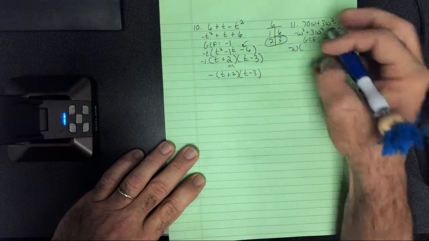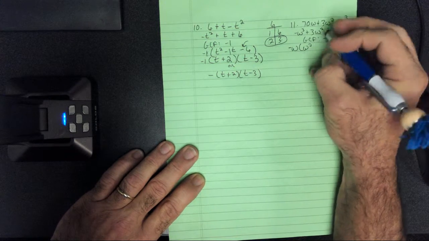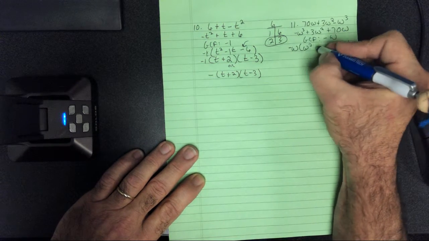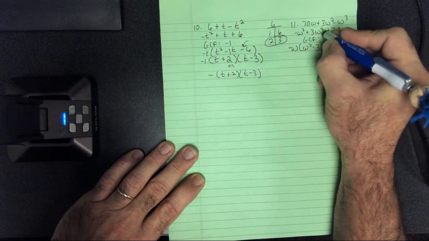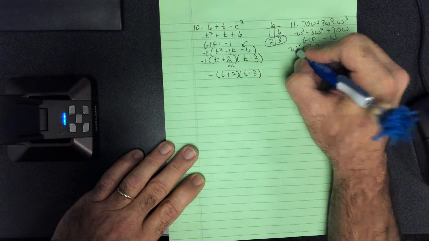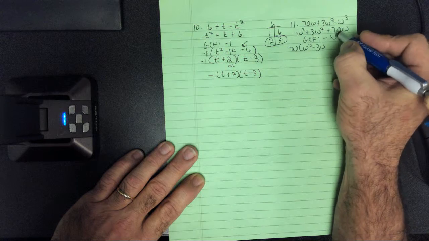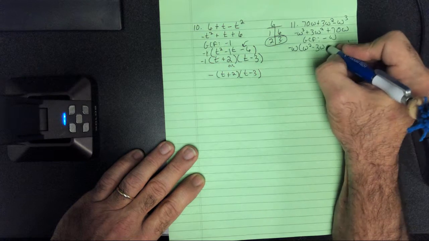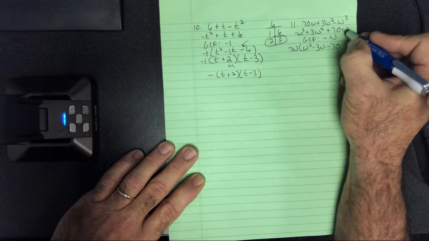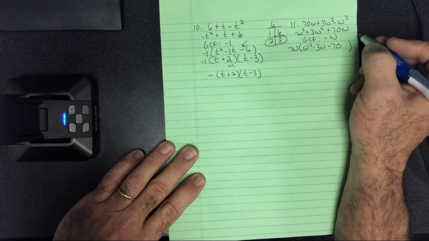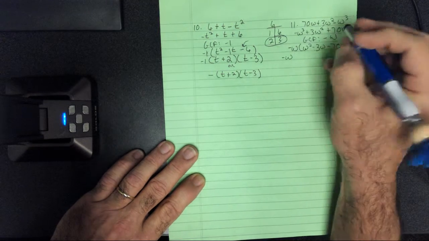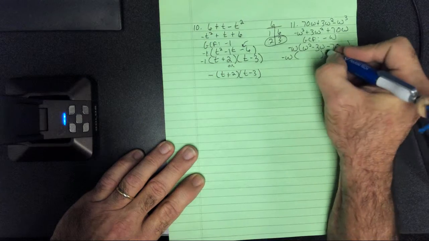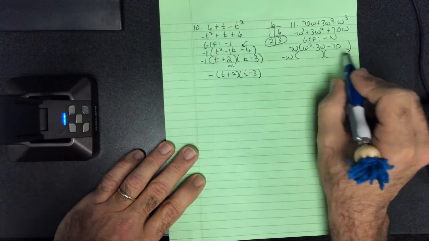3 minus 1 leaves me a w squared. 3 divided by negative is a negative 3. W squared divided by w leaves me a w. 70 divided by that negative 1 is going to make that a negative 70. And then w divided by w goes away. So I'll bring down that w, negative w, and I'm going to factor the trinomial into parentheses.